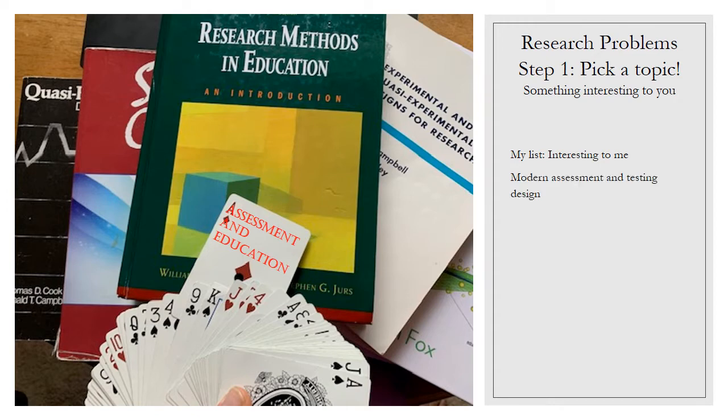So I'm interested in modern assessment methods and testing design. So there's new innovative ways of looking at social constructs, looking at the way that we conduct assessment in the classroom, integrate in standardized testing with classroom assessment. And all these different ideas might just begin to give me a topic area that I would look to investigate.